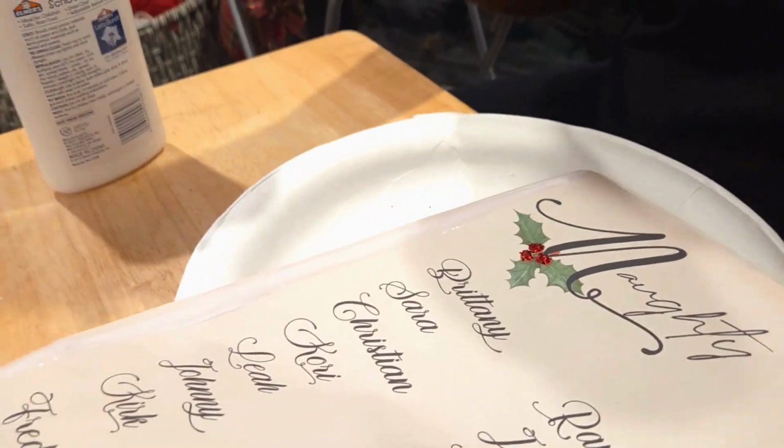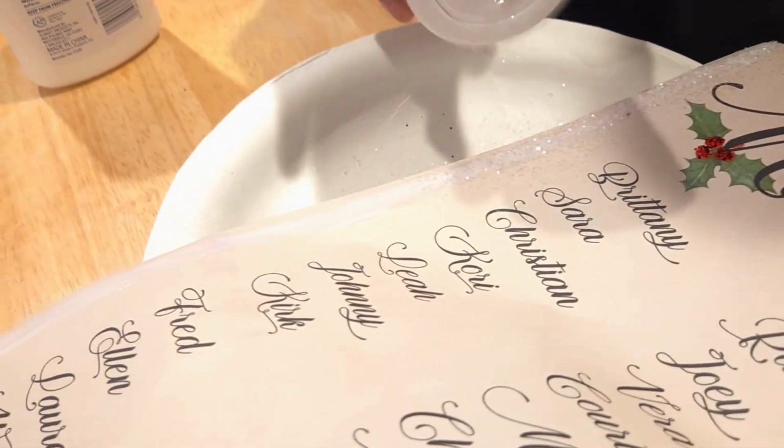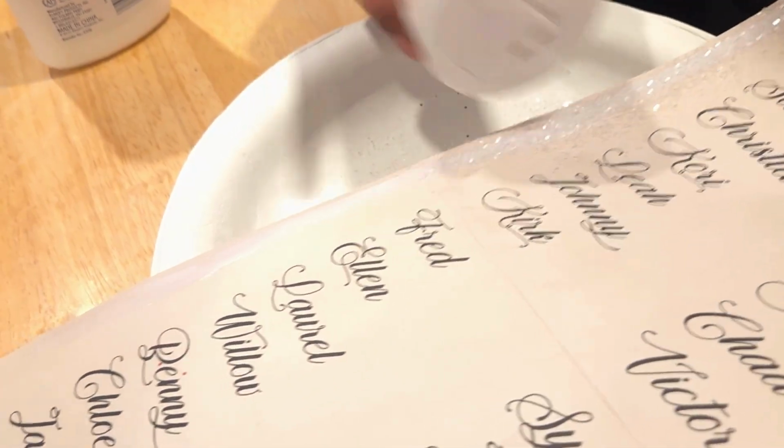And I use Crystal. This is Creatology that I got from Michaels. Just take that all the way down the side, but do a little at a time so you can catch your glitter.